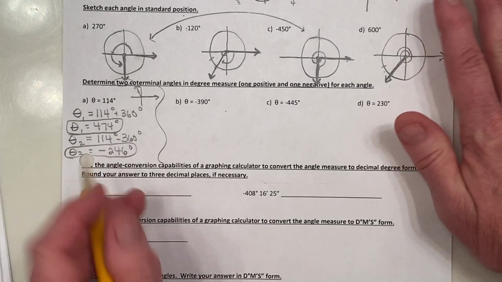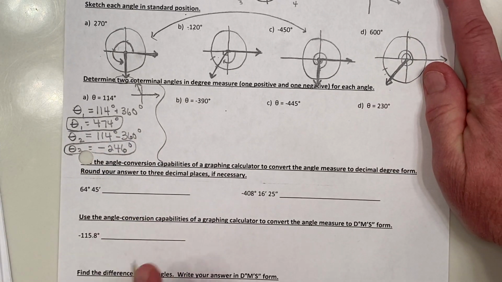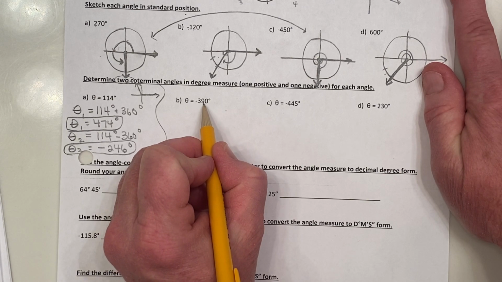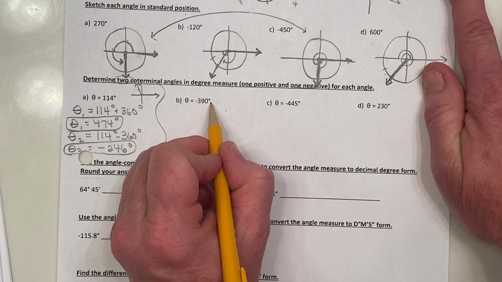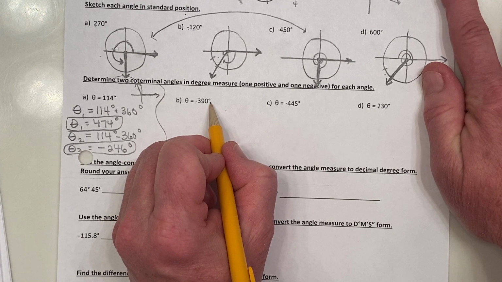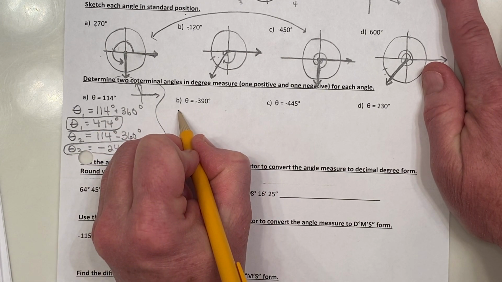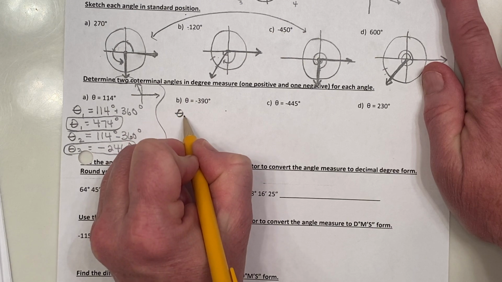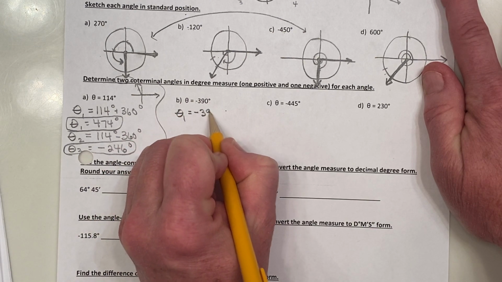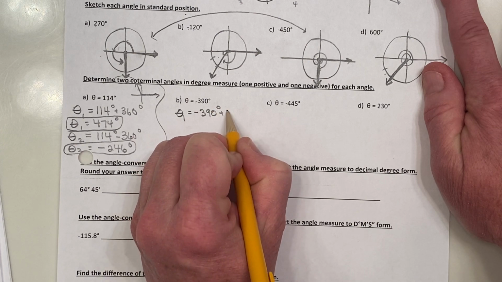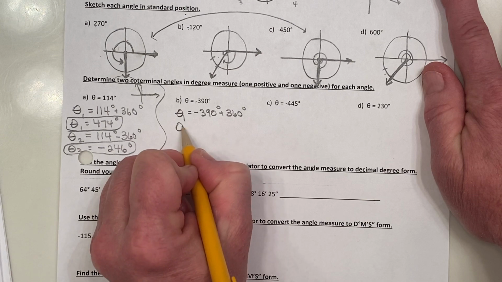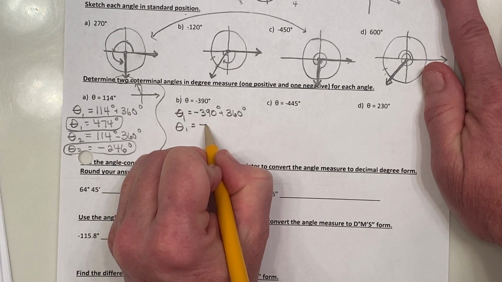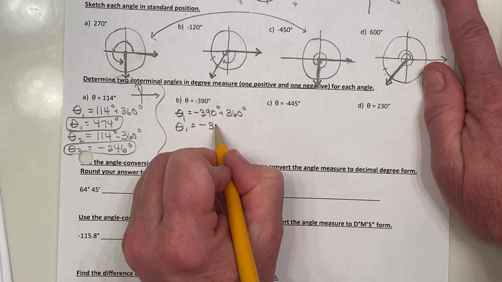Okay, look at B. Same objective. I do notice that an angle whose measure is negative 390 degrees is more than negative 360 degrees. So what I think I'm going to do first here, hopefully I'll get one coterminal angle, is add 360 degrees. I'm trying to get into the positive numbers. But notice when you add these two, I don't get a positive measure, I get a negative measure.